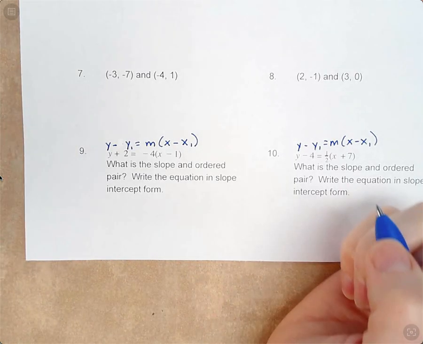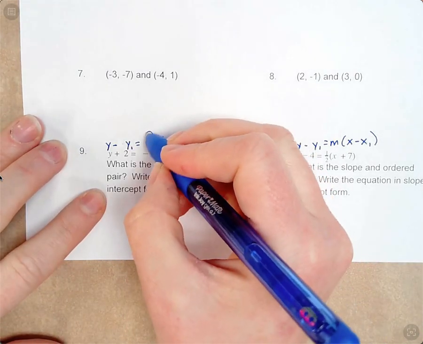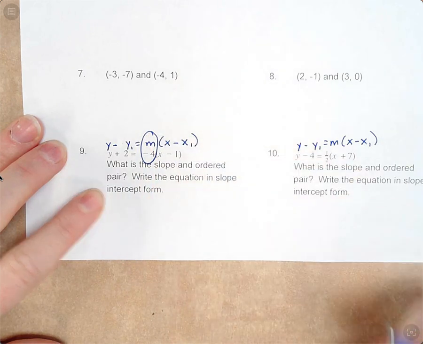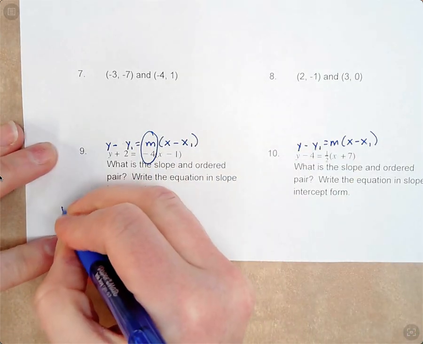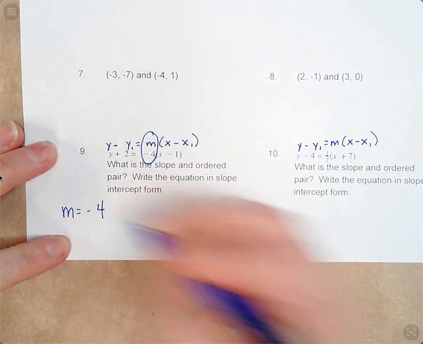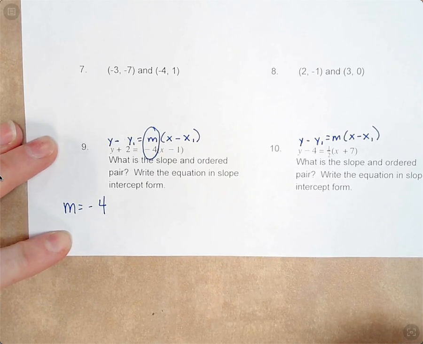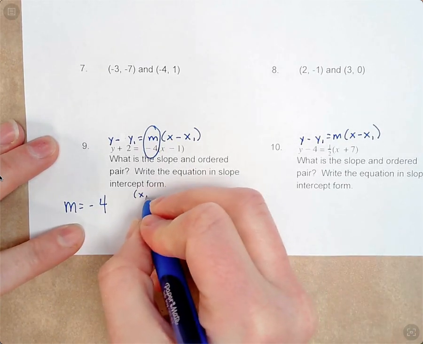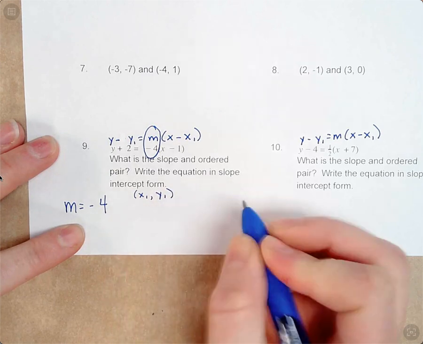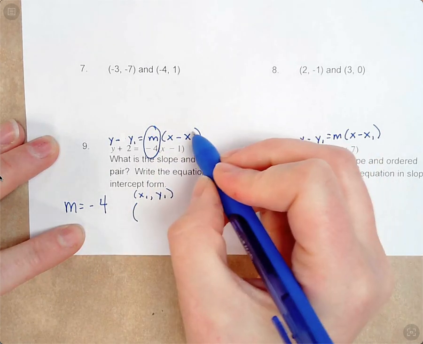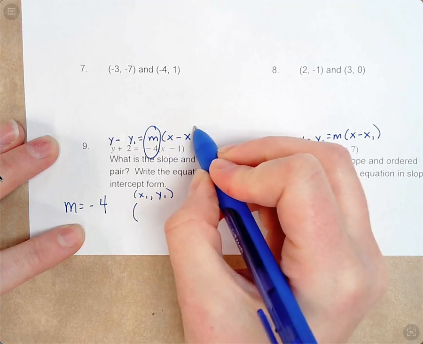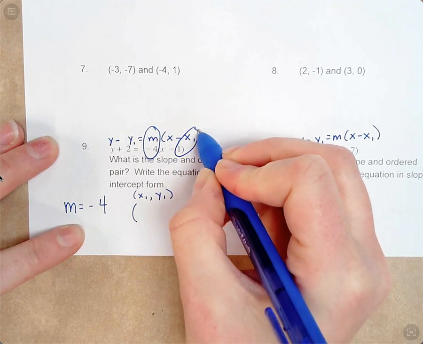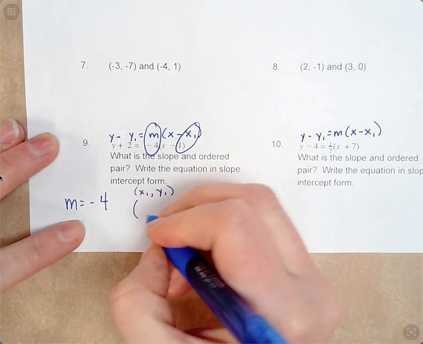So in order to find the slope, you would look for your m. So our slope is -4. And then we want our x1, y1. So our x1, see how that's already a minus? So our x1 is just 1.